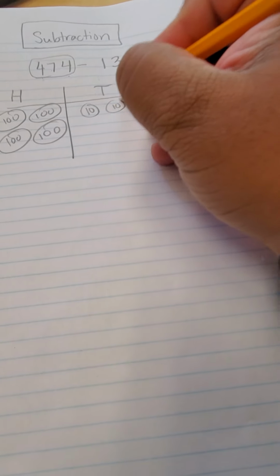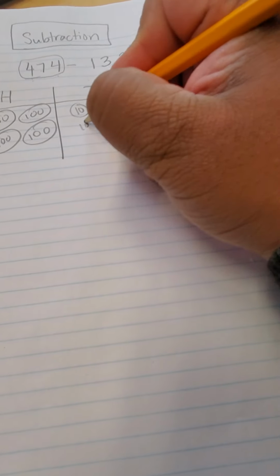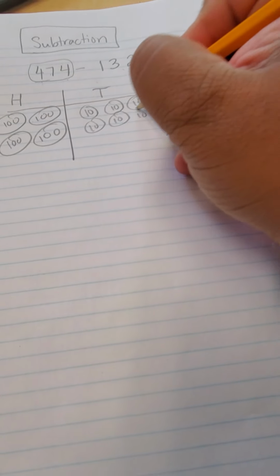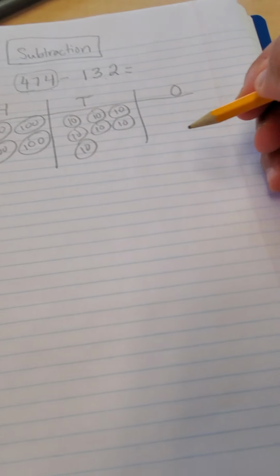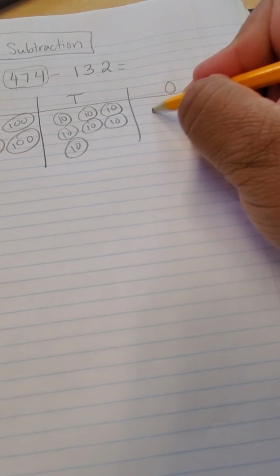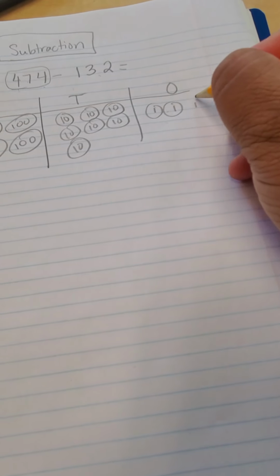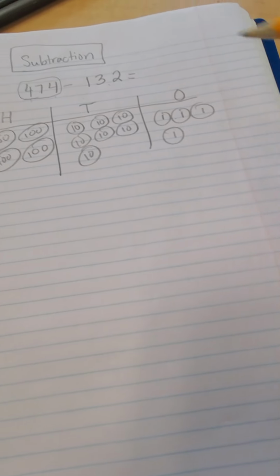Hundreds, tens, and ones. So for this number, you have 400s. So you would make little circles of 400s, just like this. And then you had 7 tens. 2, 3, 4, 5, 6, 7. And then 4 ones. 2, 3, 4.